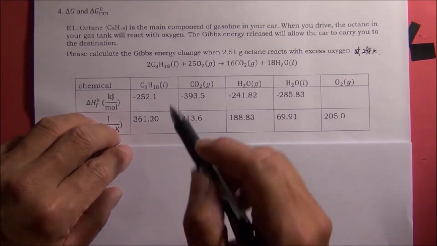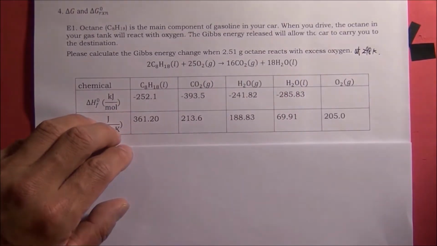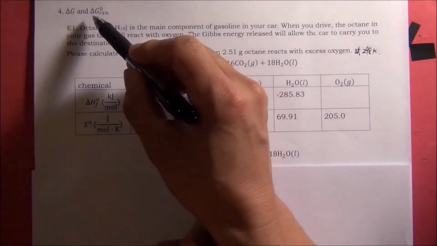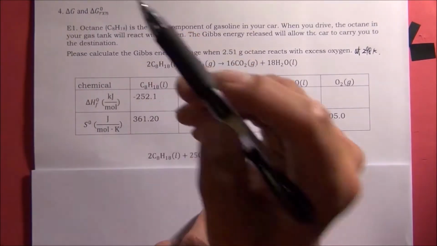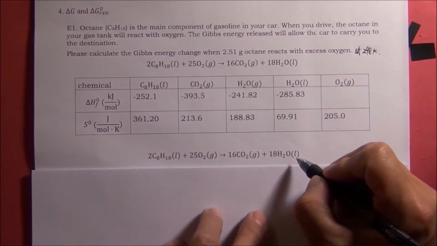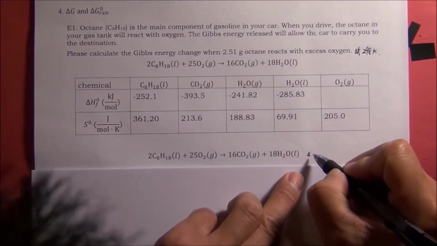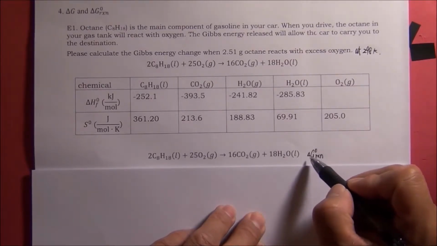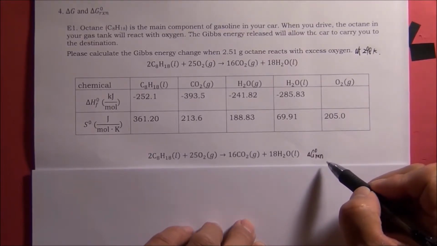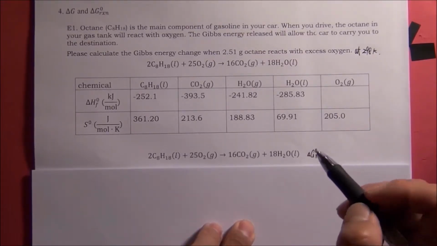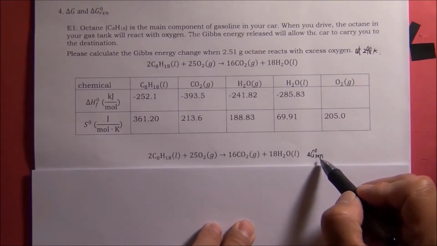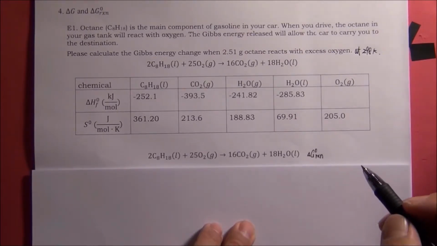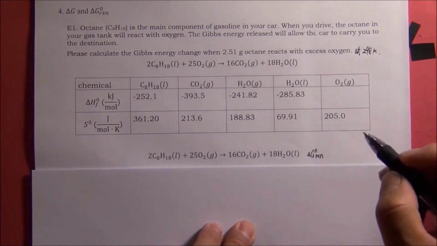Therefore, we will write down the balanced chemical equation immediately because we are looking for the Gibbs energy change. So, I will put down the standard Gibbs energy of reaction on the same line as the balanced chemical equation. The standard Gibbs energy of reaction is the Gibbs energy change of one mole reaction at standard conditions. Therefore, I put delta G reaction on the same line as the balanced chemical equation, even if I do not know the value of delta G reaction.